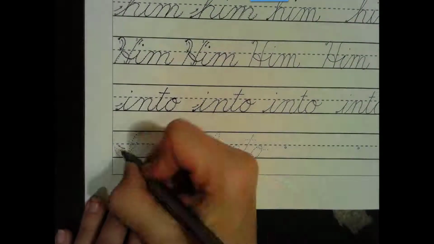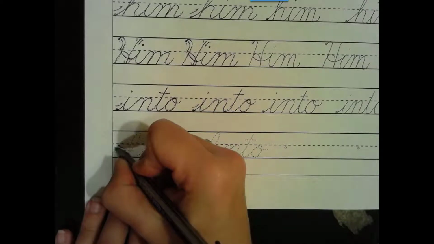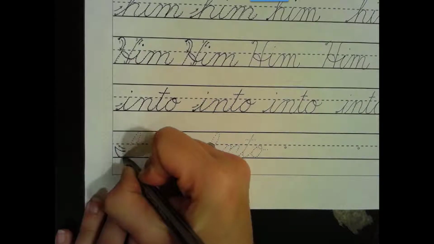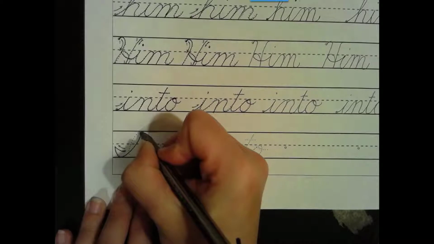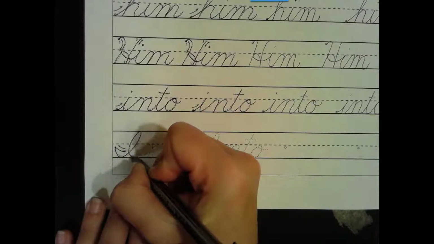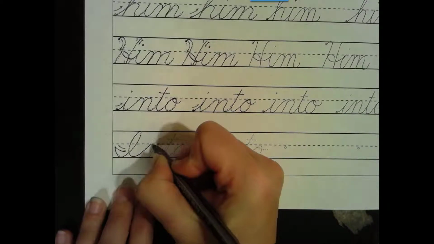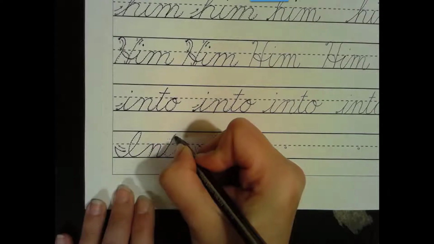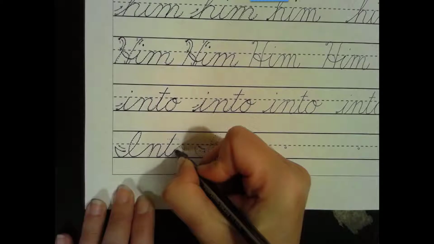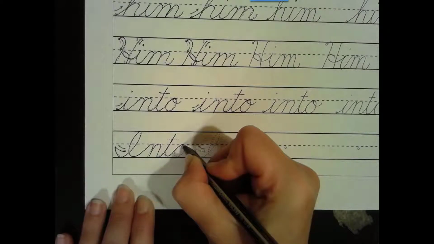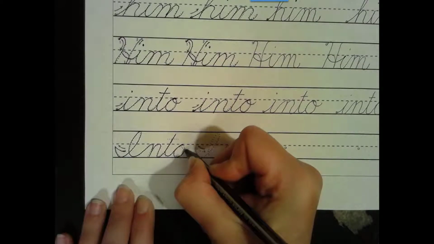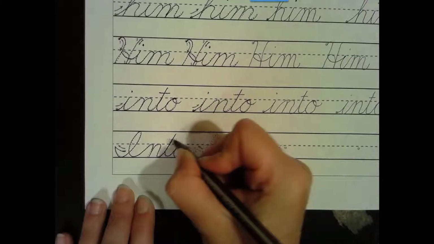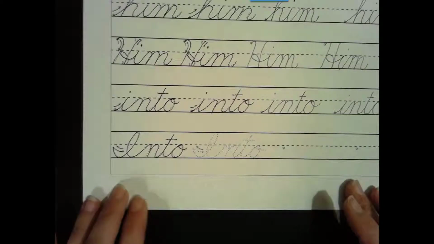So here, starting dot, we curve out, make a point, retrace, touch the bottom, all the way to the top, loop back to the bottom, and go up to the middle to be able to make our N. Then we slant up, retrace back down, slant up, retrace back down to the bottom, complete your oval, make your little loop and whoop, and then cross your T.